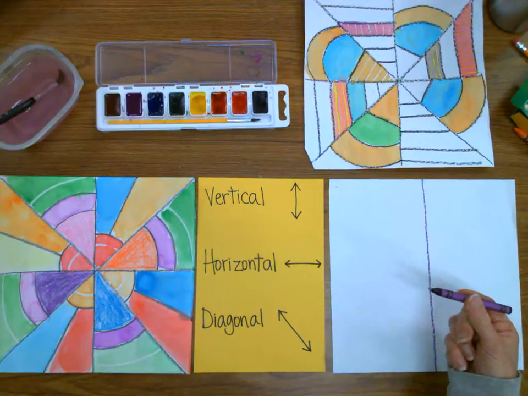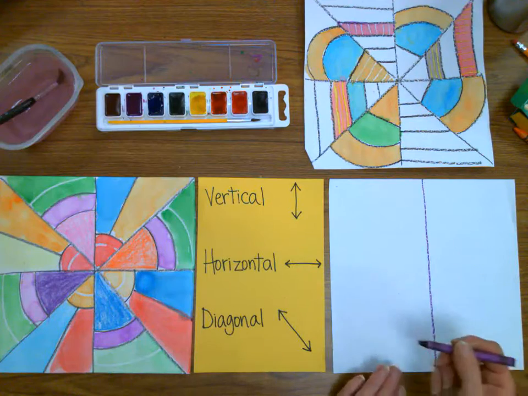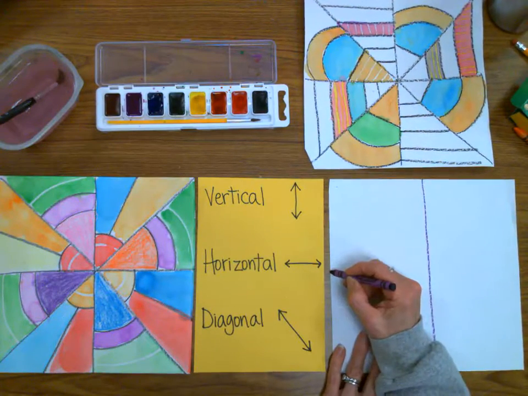I'm drawing with a crayon because I want to paint later with watercolor paint. You could use a marker or you could use a pencil.